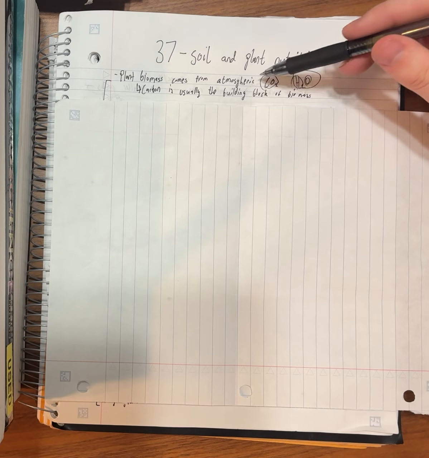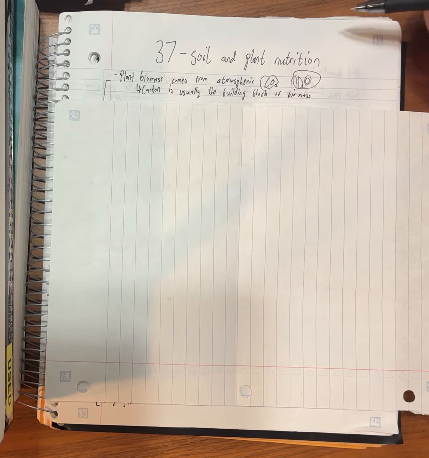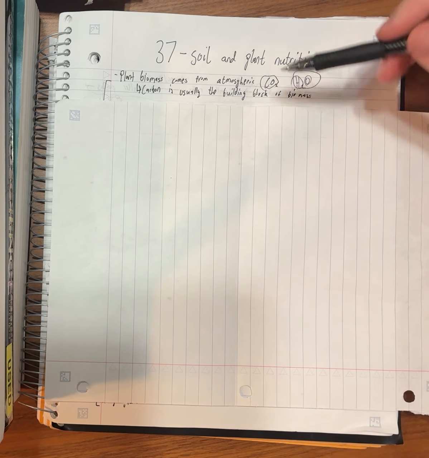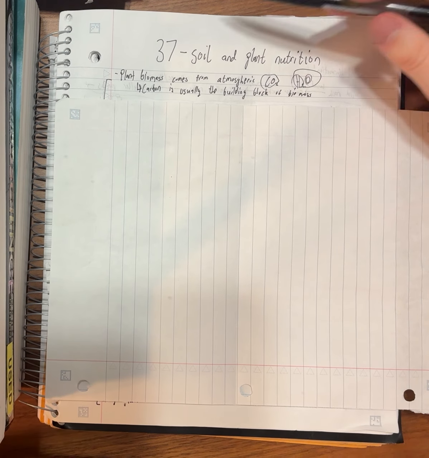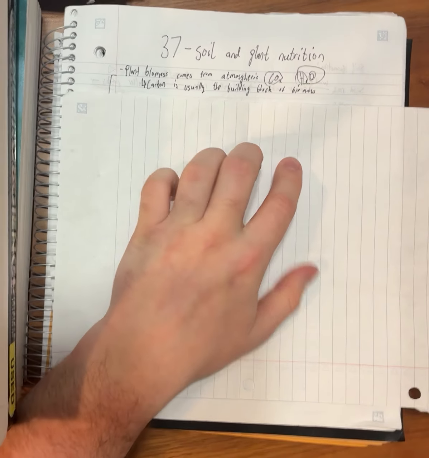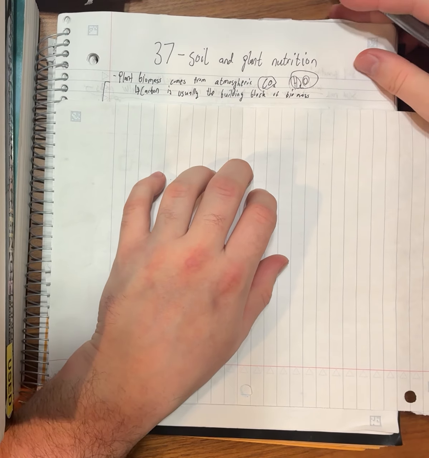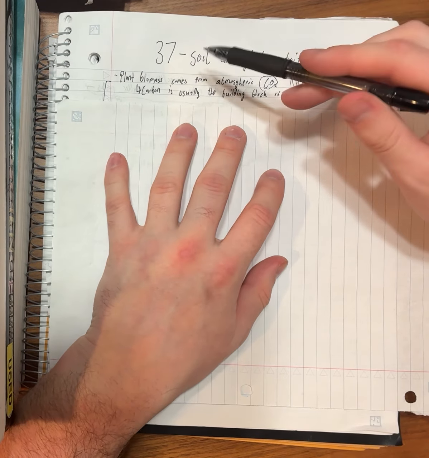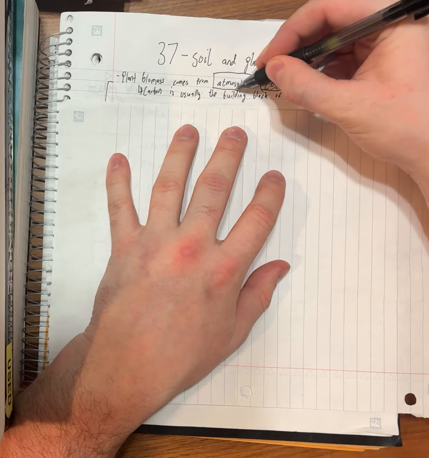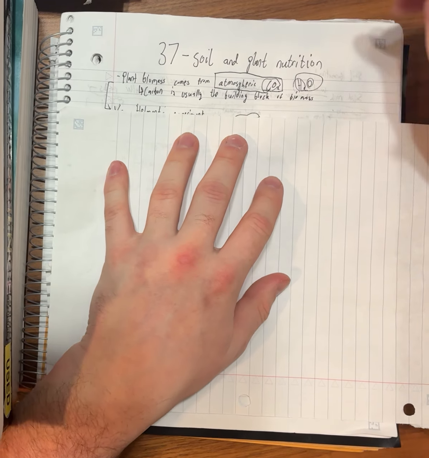So atmospheric CO2, remember, is what's being taken in by the leaves. So it doesn't have anything to do with the roots. And just a note about why that lines up: carbon, we know, is the building block of organic compounds and therefore biomass. So that's the first thing. Plant biomass comes from atmospheric CO2. That's very likely going to be a test question.